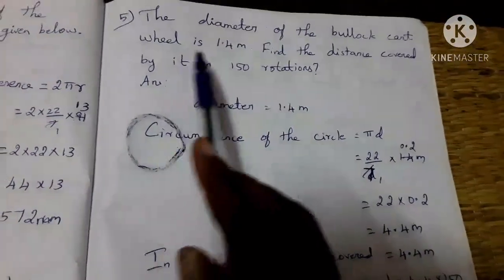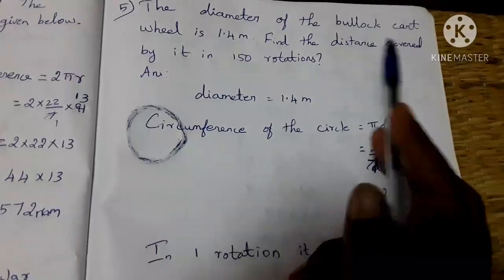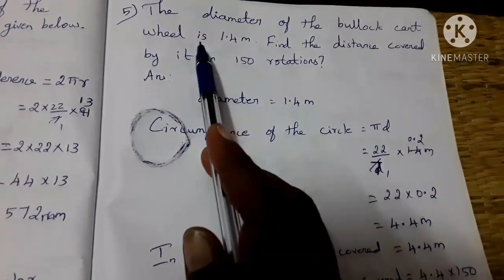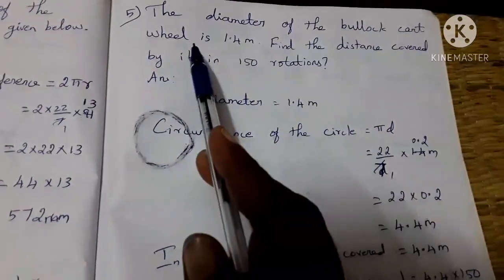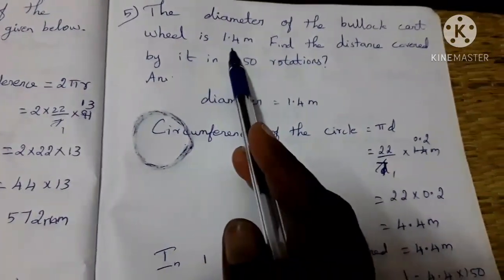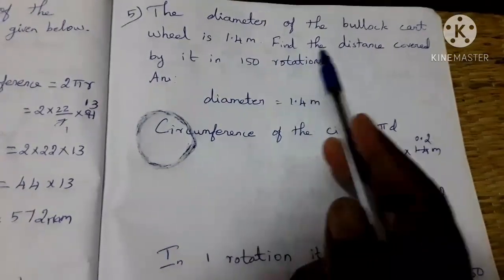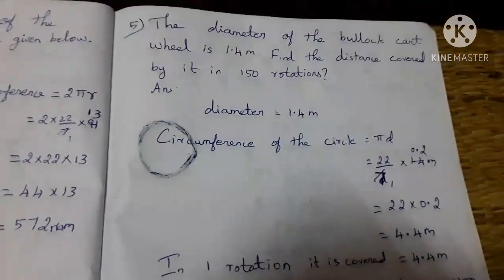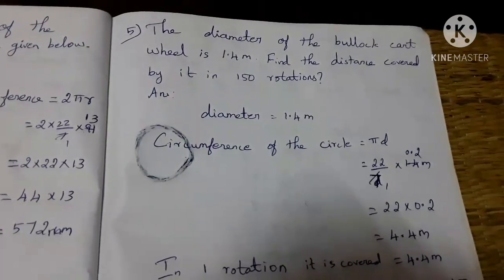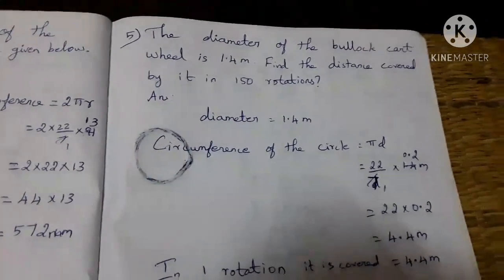Next, question number 5. The diameter of the pulley cart wheel. Pulley cart wheel, you know that? Yes, it is the shape of a circle. The diameter of the pulley cart wheel is 1.4 meter. Find the distance covered by it in 150 rotations. You know that the pulley cart wheel is running. When it is running, it rotates.